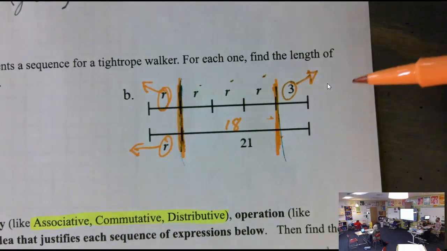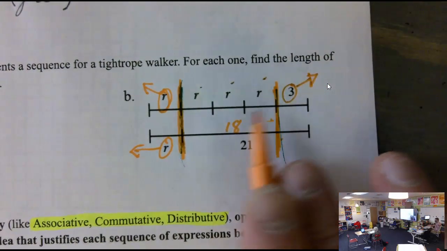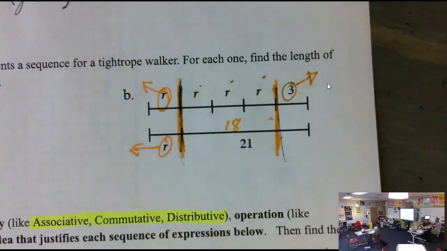Now, what's misleading? This looks like R is the same size as 3, but it's not. You cannot trust what you see. You got to do the math. Right? We can't trust just what we see.